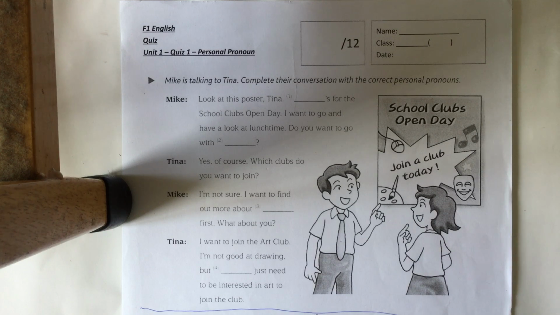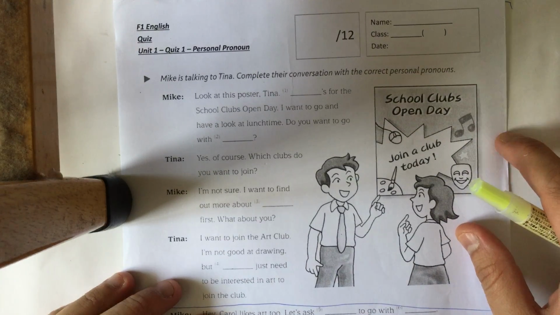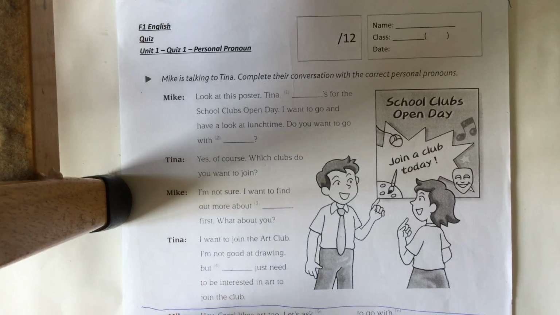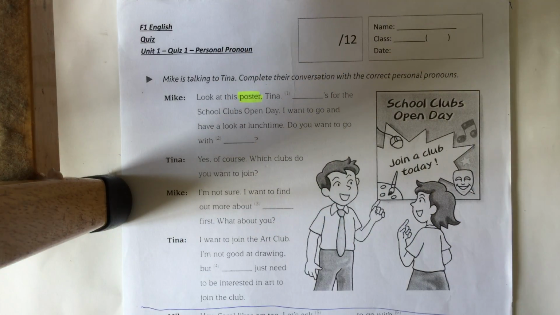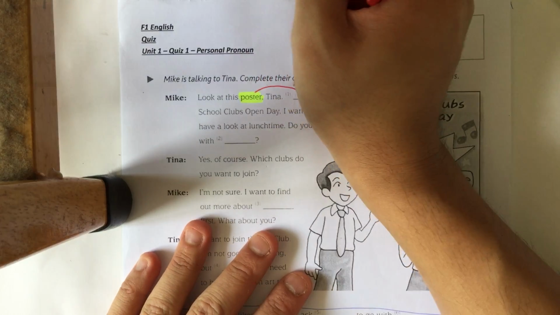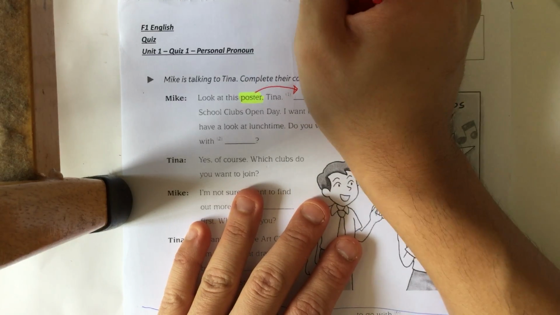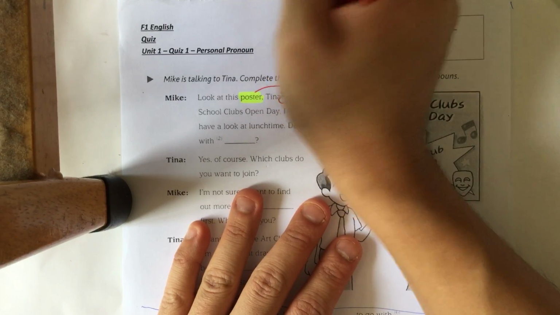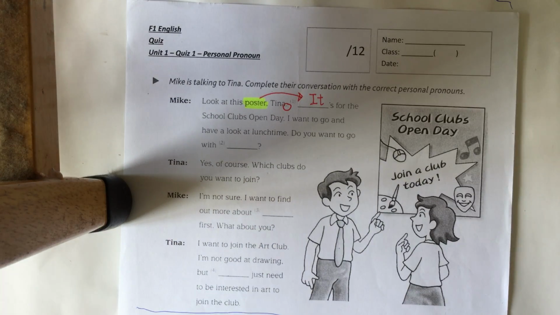Say for example, Mike here. For the first paragraph, Mike is saying, look at this poster. Help me underline poster. Tina asks, what's for the school club's open day? Obviously this is talking about the poster, and that is why we use it. But make sure you write it in capital letter because we have a full stop before the answer. So number one, it.